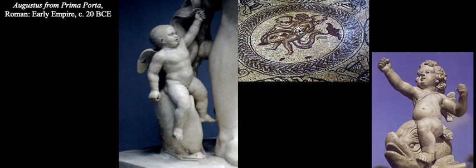Because Cupid is the son of Venus, right? Venus is the Roman form of Aphrodite, and Aphrodite and Venus are the Greek and Roman gods of love and beauty. Well, what does love and beauty have to do with Augustus? And the answer is everything. Everything. This object here is what makes this work political.